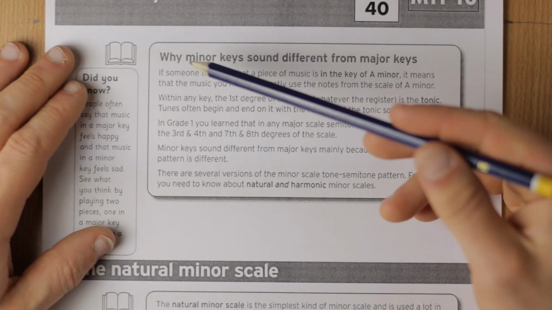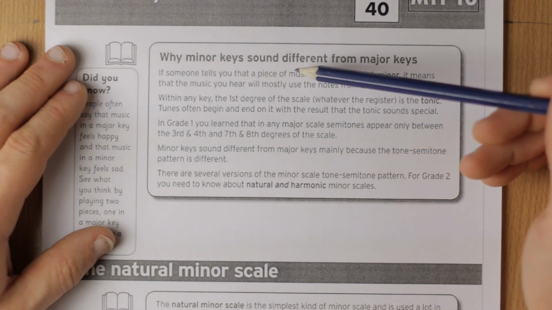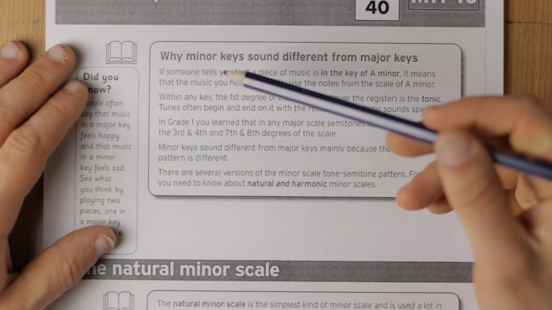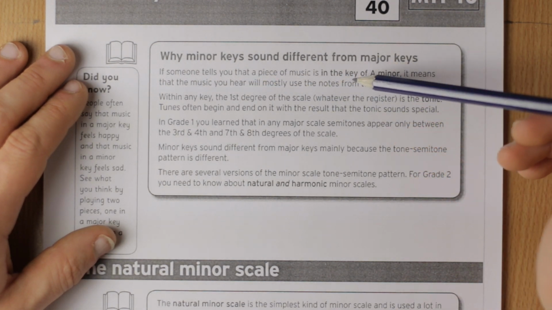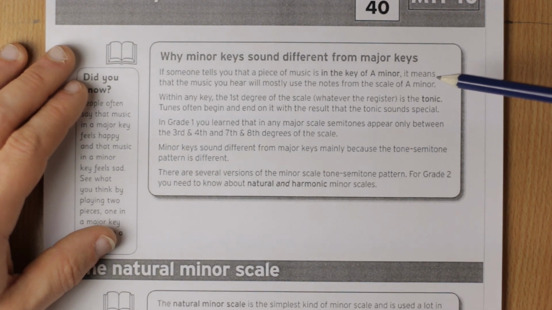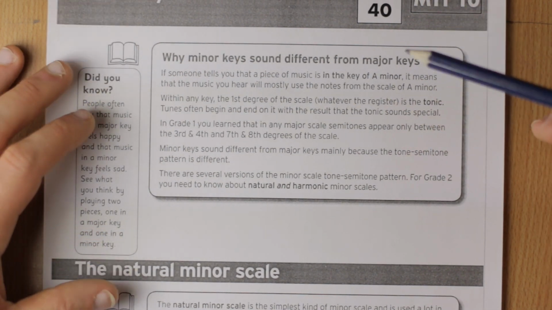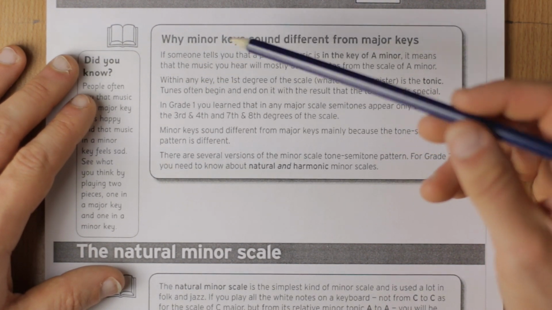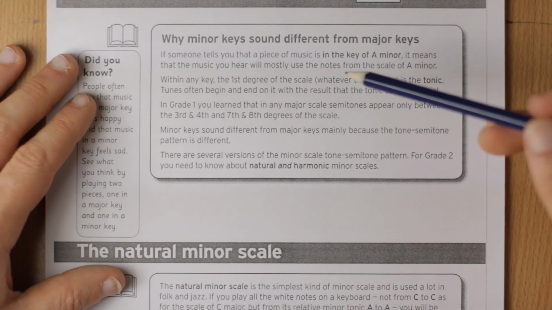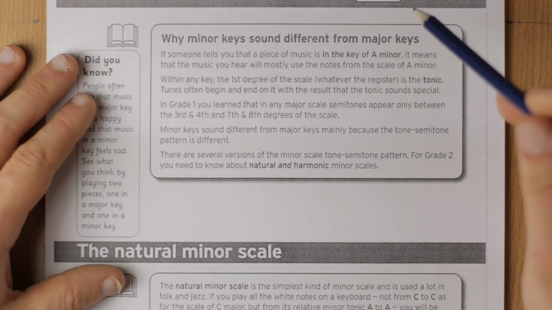Now, it says, if someone tells you that a piece of music is in the key of A minor, it means that the music you hear will mostly use the notes from the scale of A minor. Okay, and we've looked at scales before. Within any key, the first degree of the scale, so the first note of that scale, is the tonic.